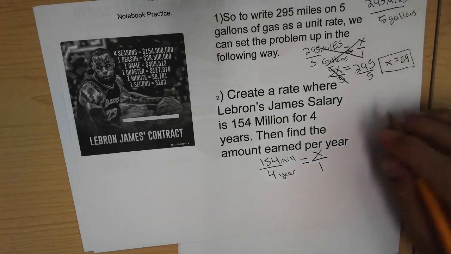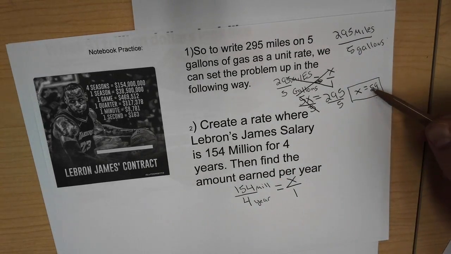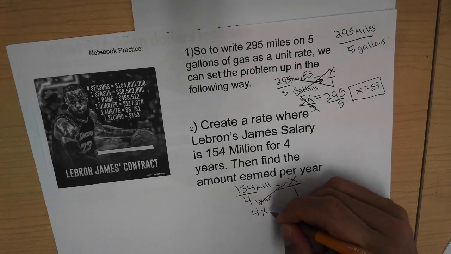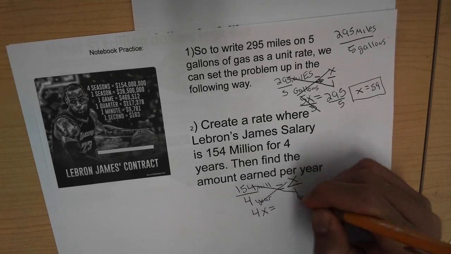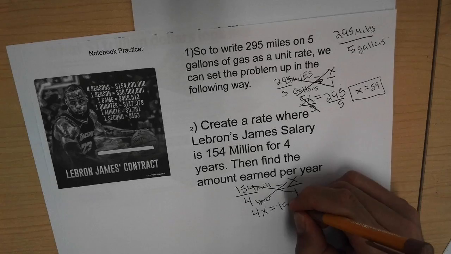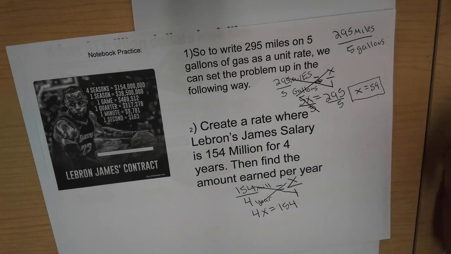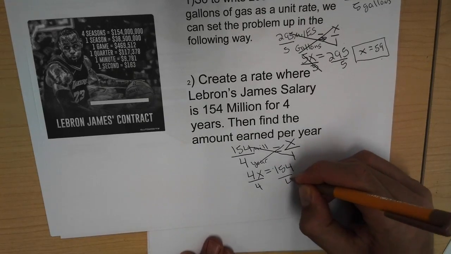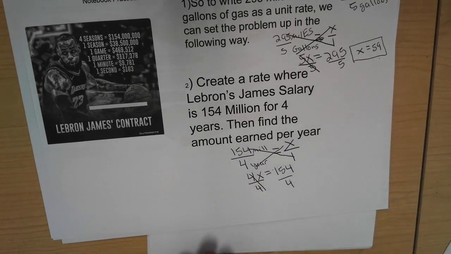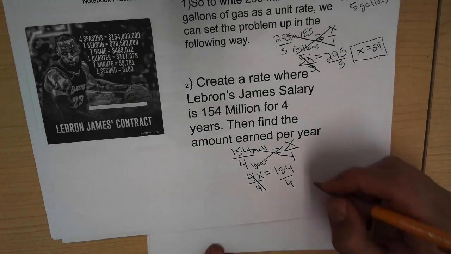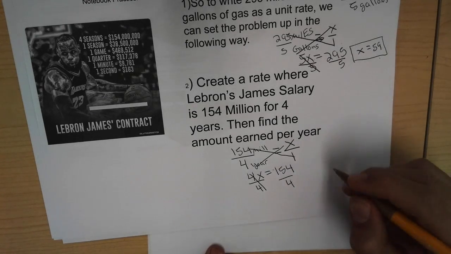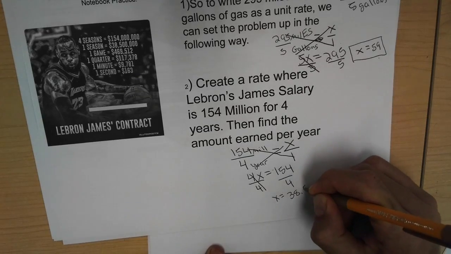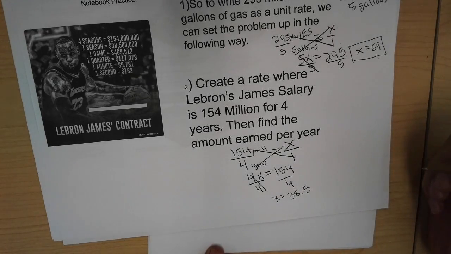Now we're going to solve it just like we did up here. Use cross products to get 4x. Cross products again to get 154. Next, we'll divide both sides by 4. And 154 divided by 4 is 38.5.